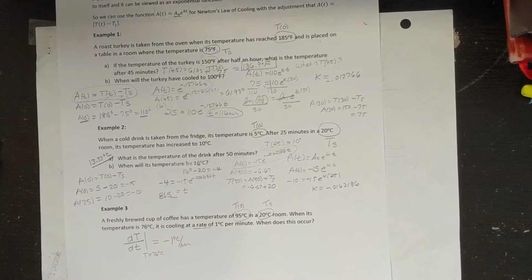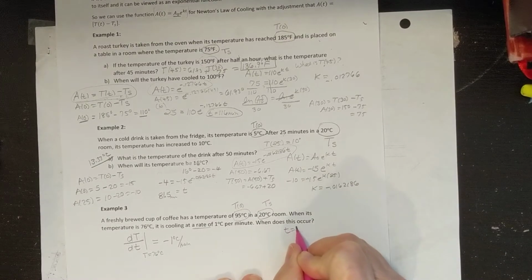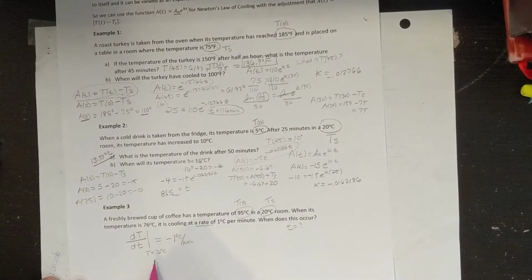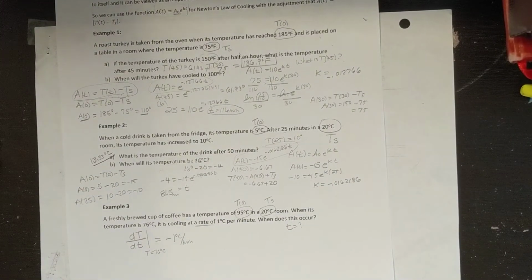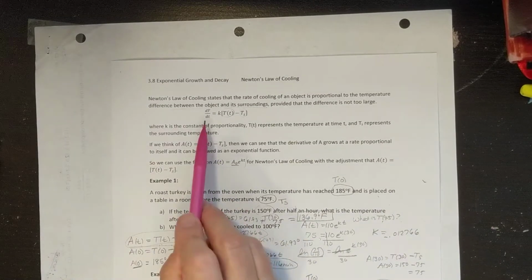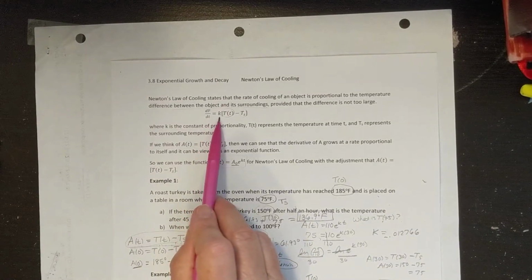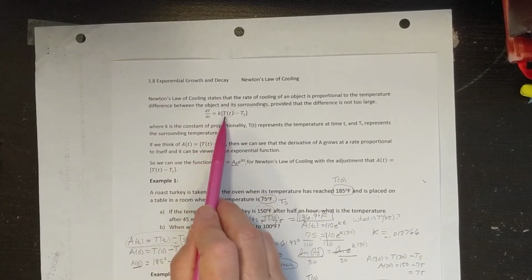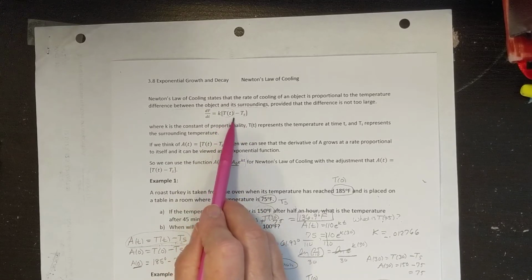All right, how do we make sense of that, or how do we figure out what we're supposed to do? They want us to know when does this occur, so we're looking for t. Right here, dT/dt is equal to the rate of proportionality times the difference, T of t minus T sub s.